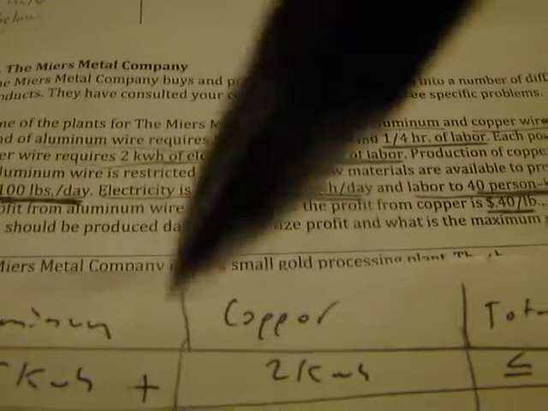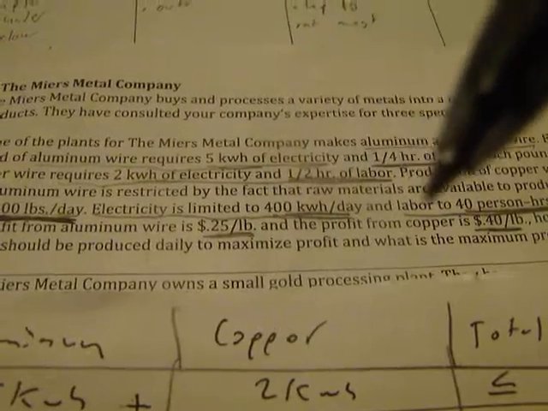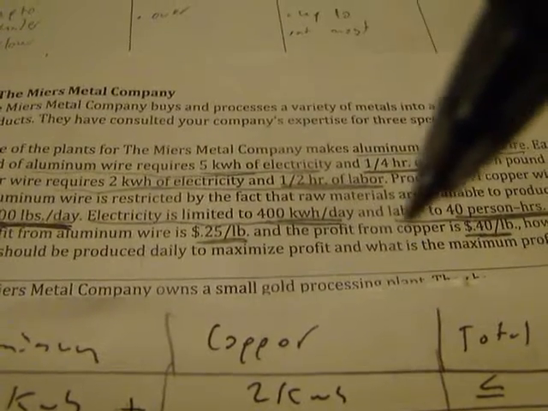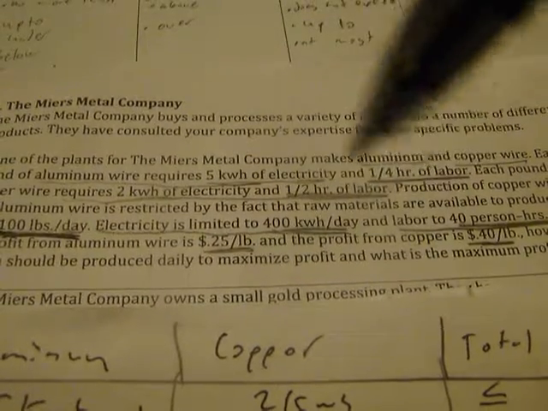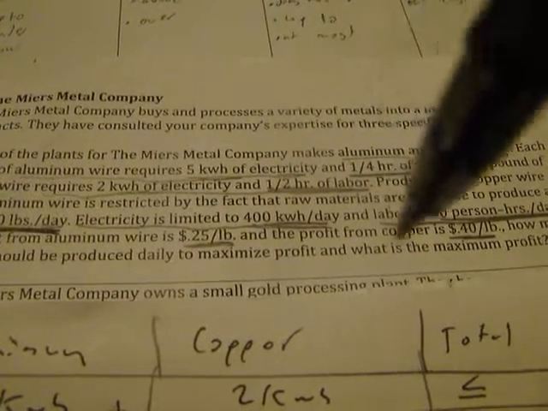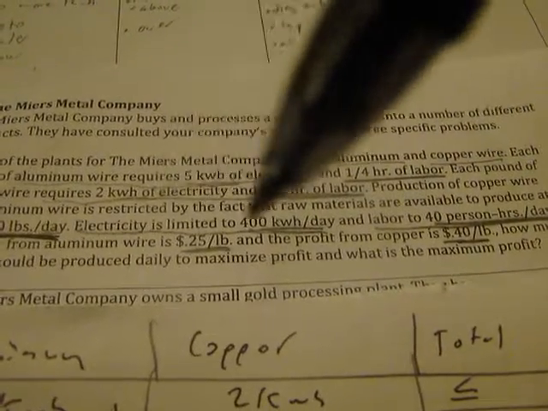You can kind of get the idea, it's talking about limited to. You have to just go a little bit into English and connect the words that labor is limited to 40 people a day. So this is your third final equation.